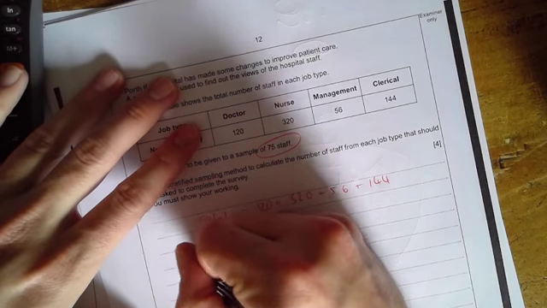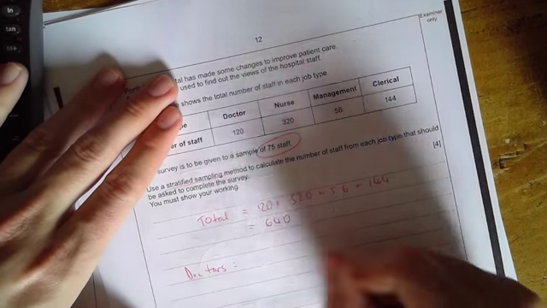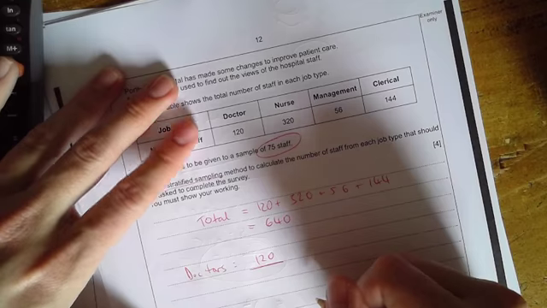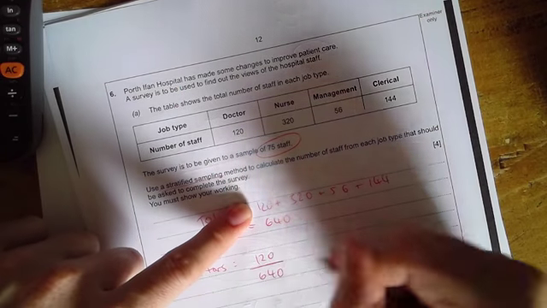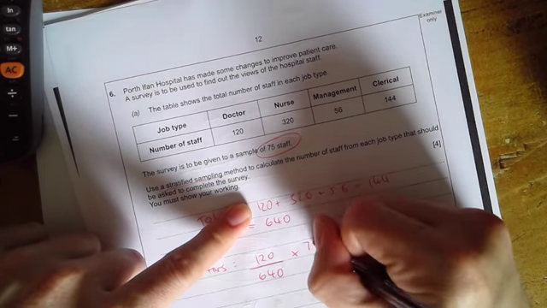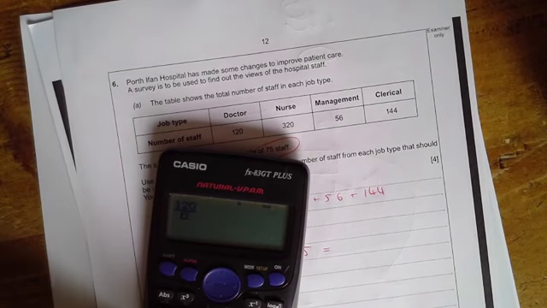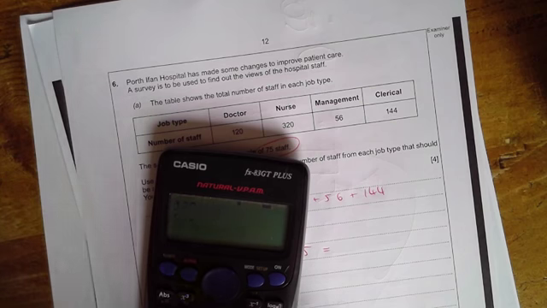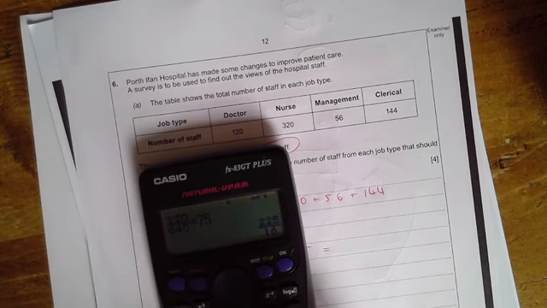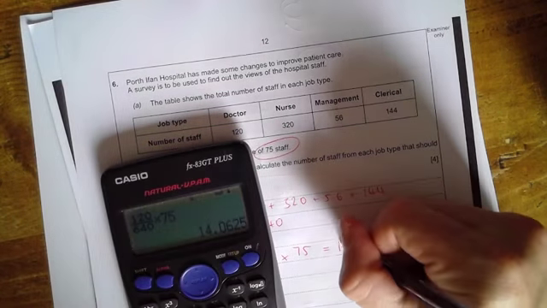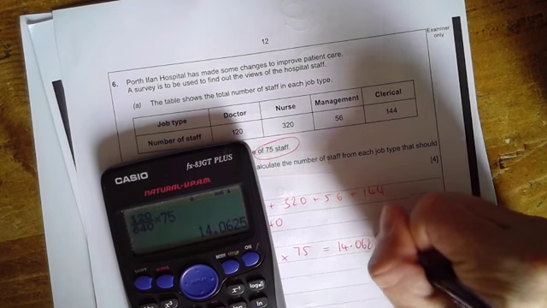So for the doctors, to work out how many doctors there should be, you do 120 divided by the total, and then you times by the number of staff. So 120 over 640 times by 75. Now that comes out to a decimal number, which we S-D, and we get, and you need to write down the whole number here. We need to do a little bit of logic in a second, okay?